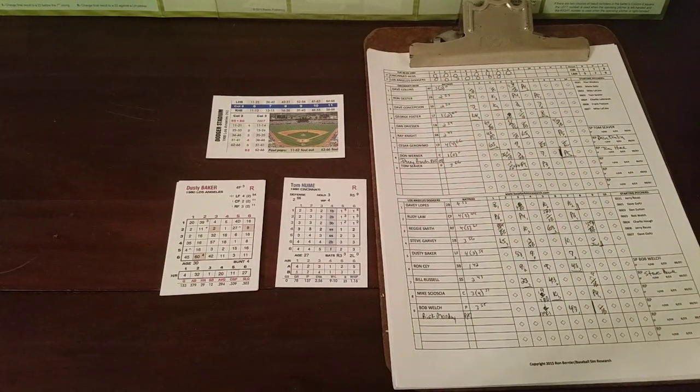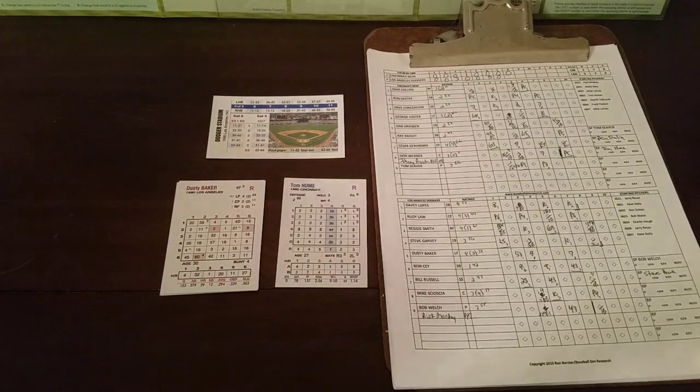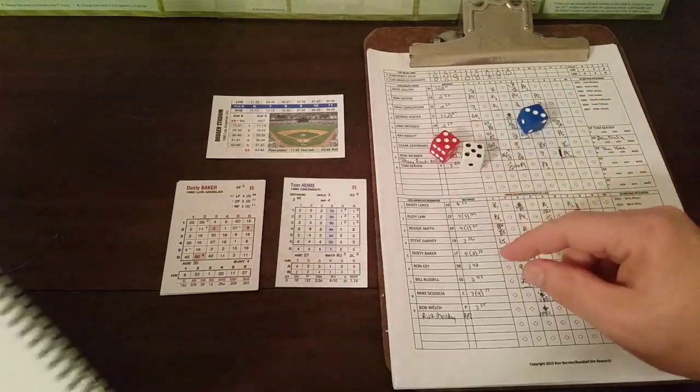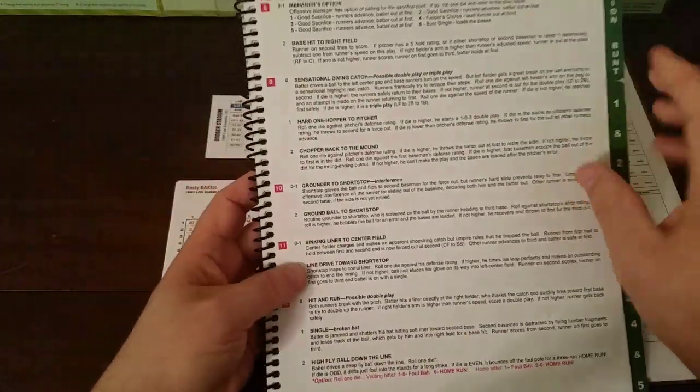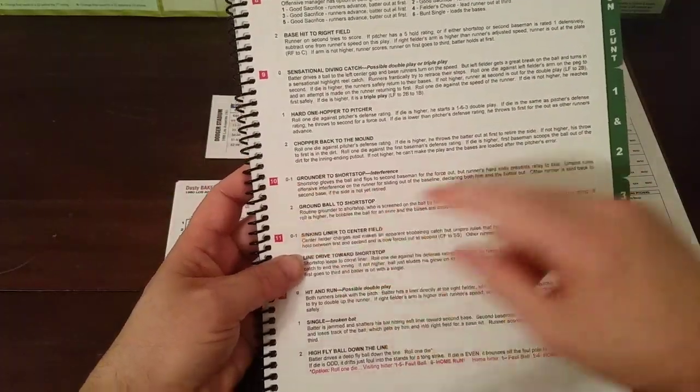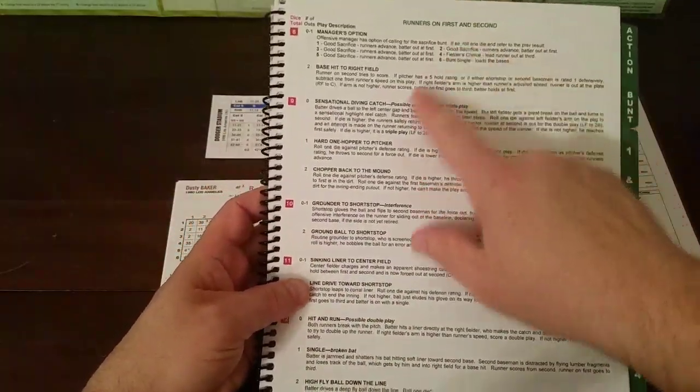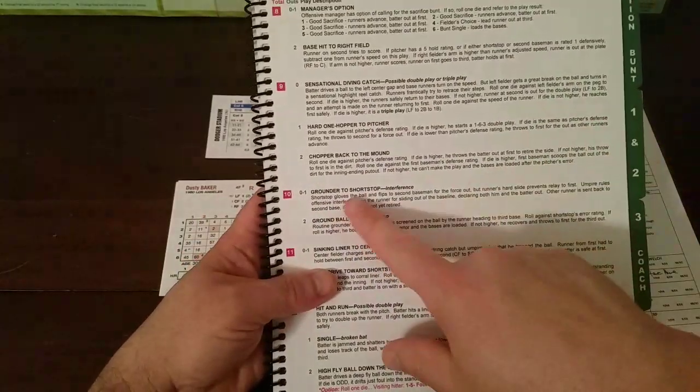So the rare play book with the runners at first and second, and nobody out. So we're going to roll. We'll roll all 3. We're just really counting the red and white. That's a 10. So we're going to check a 10. And we go over to this side. Number 10, nobody out on the runners at first and second chart. 10, nobody out. Grounder to short, interference.